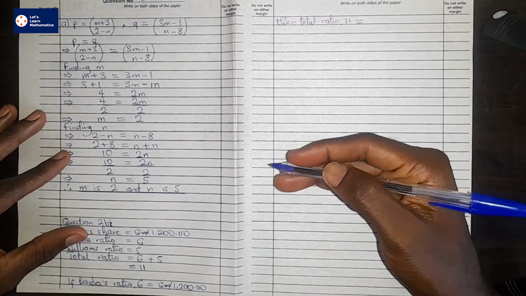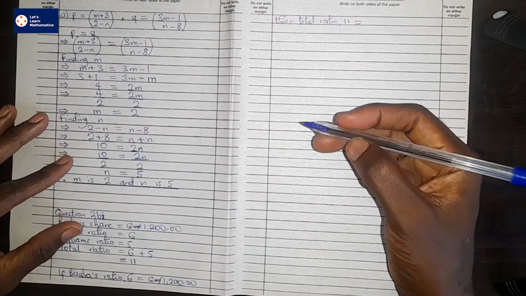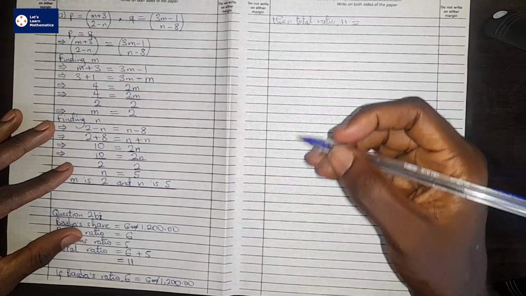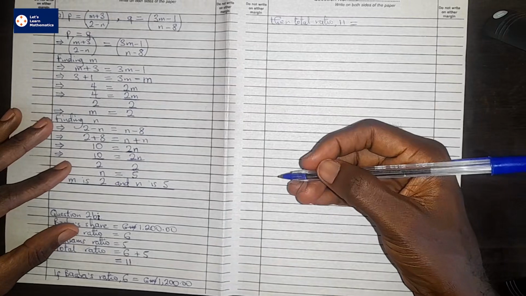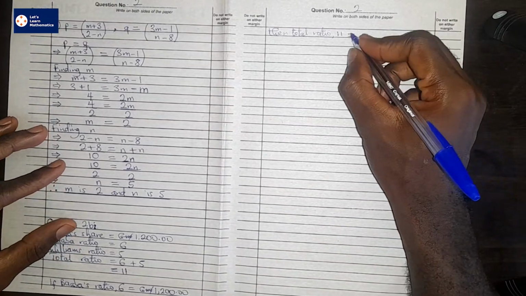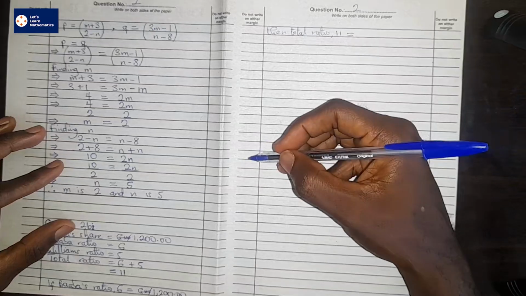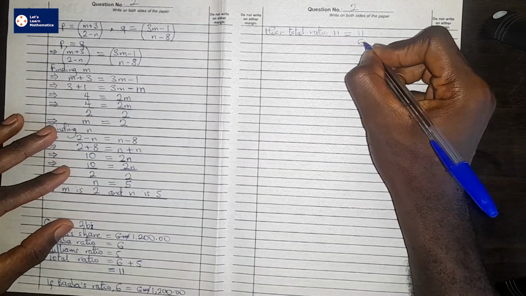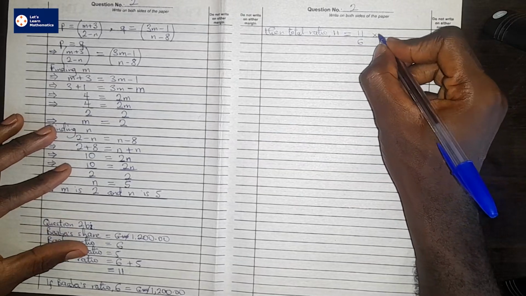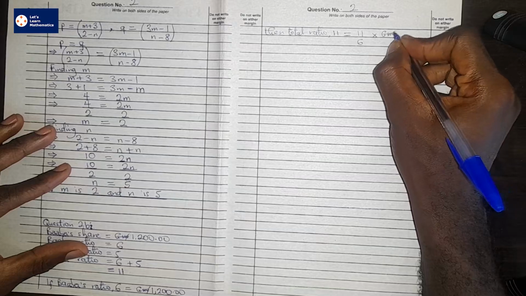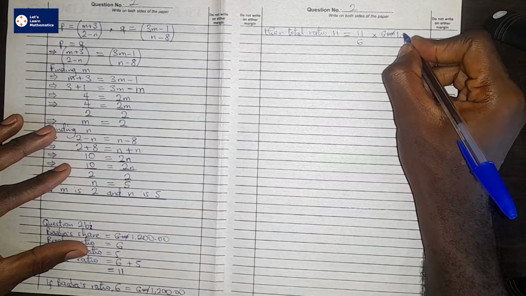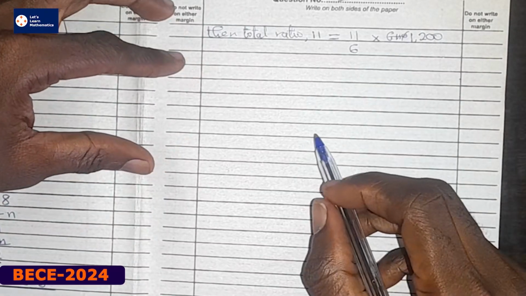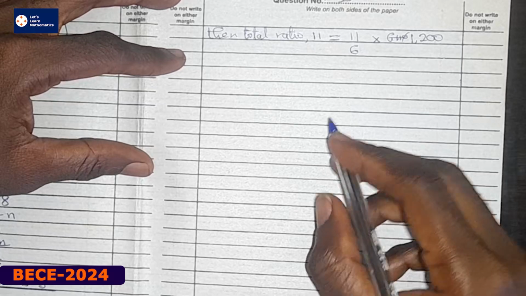Will it give us less or will it give us more? Definitely it will give us more, because the ratio of 11 is bigger than the ratio of 6. And if more, then less divide. So if 11 will give us more, then we'll use the less ratio to divide 11. So it means 11 over 6. Then we multiply it by the amount that we have here, which is Baba's money, to be able to get the total amount that was shared between Baba and William.